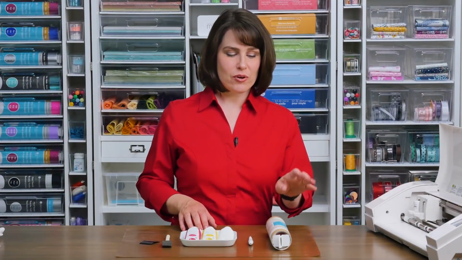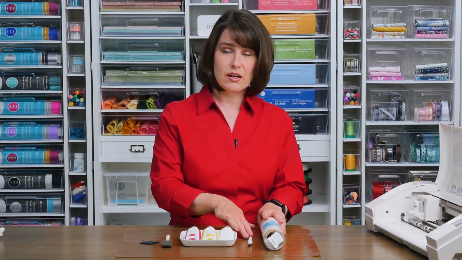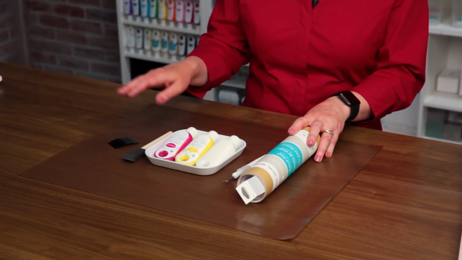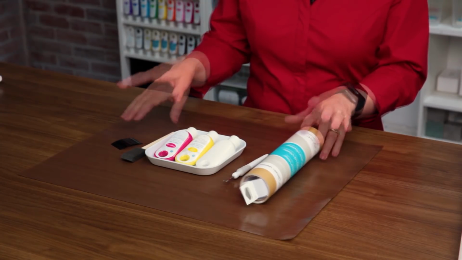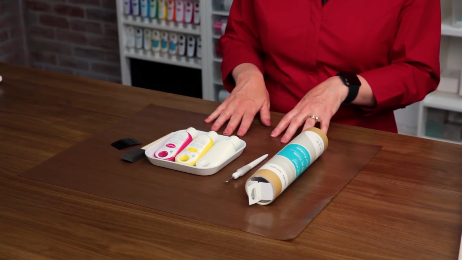For this project, we're going to use stencil vinyl and the transfer tape that comes with it, a hook tool, fabric ink and a way to apply it, and heat transfer. And then we'll also make sure we've got our protective surface since we're using the fabric ink. So let's go into the software and we'll set up this design.